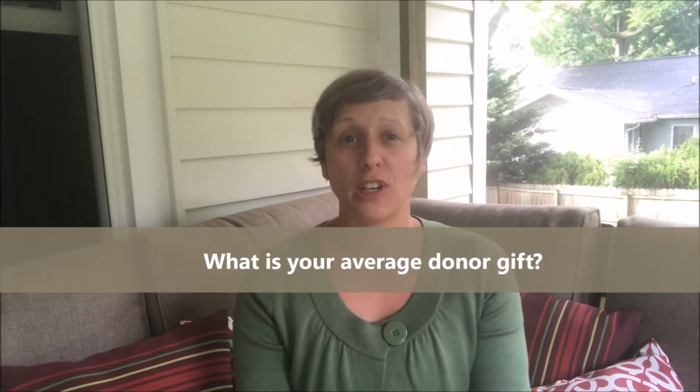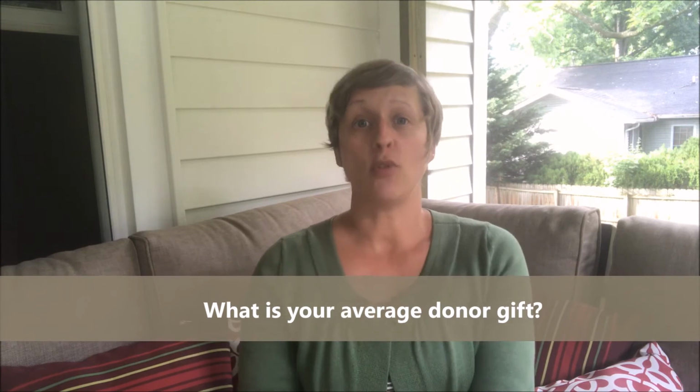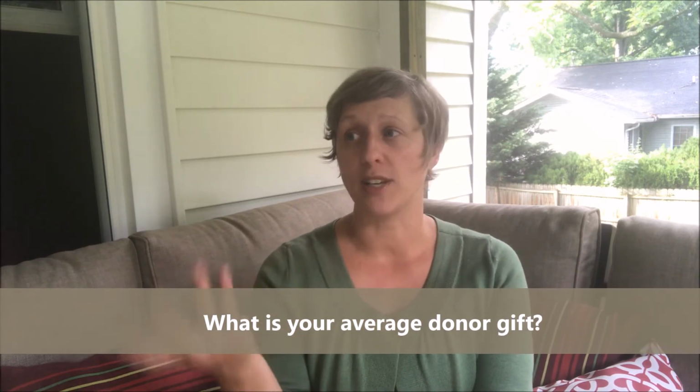Okay, once you figure out your average donor gift, then you know the base you're working with. Let's say you need to raise $35,000 and your average donor gift is $500. Well, then you need 70 new donors in the next fiscal year to reach that goal. Maybe you have a major donor goal, maybe you have a new donor goal, maybe you have donors that you're acquiring through direct mail and you have a goal for that.